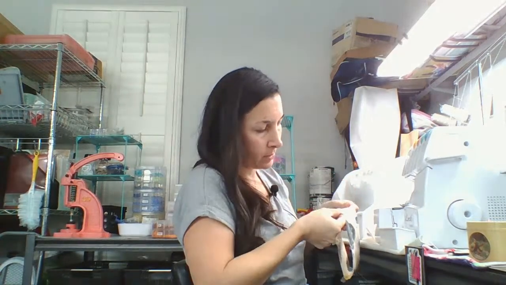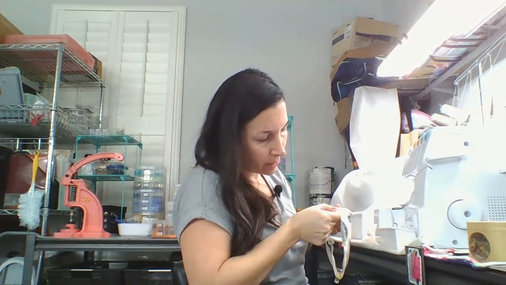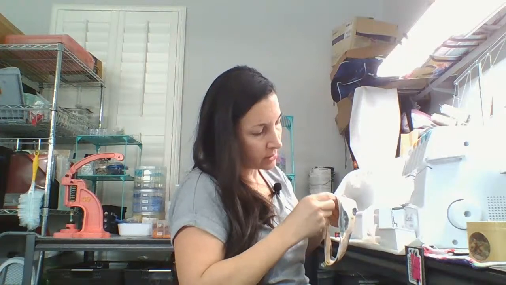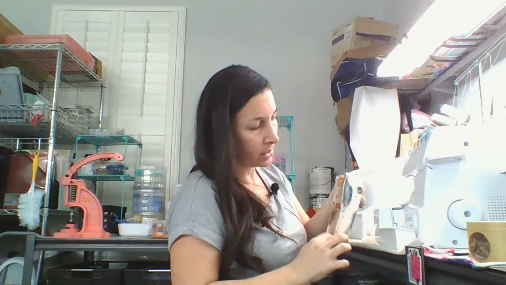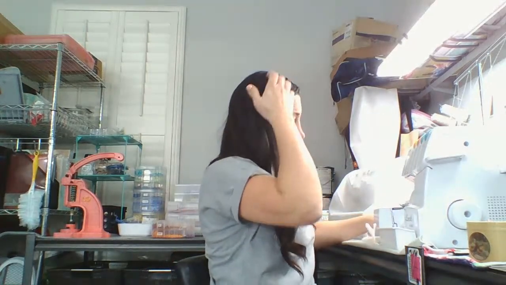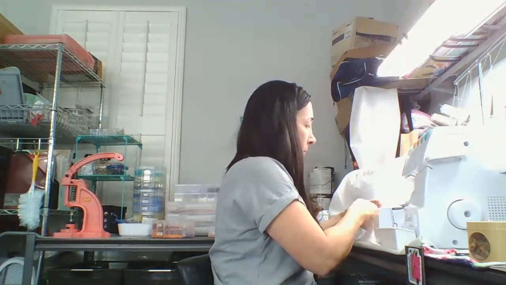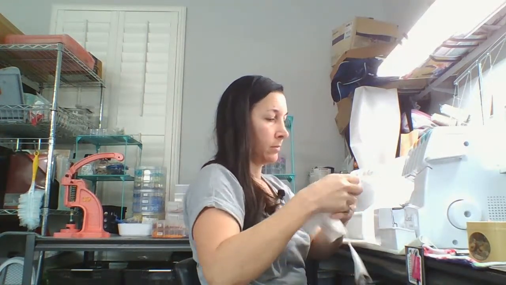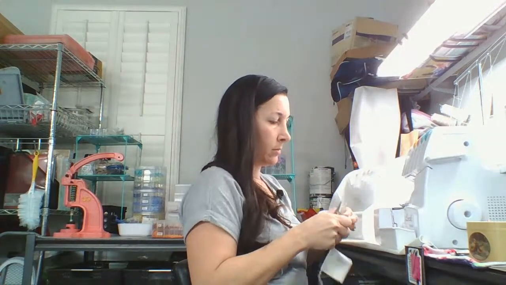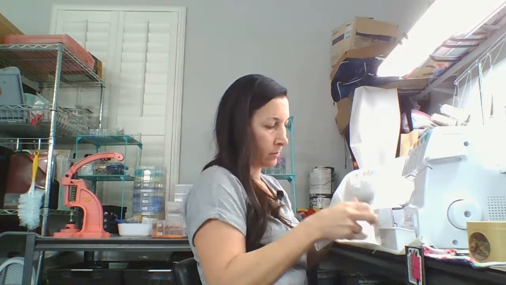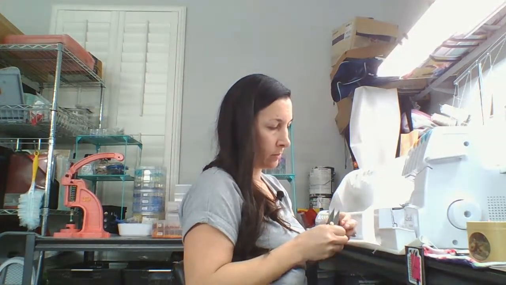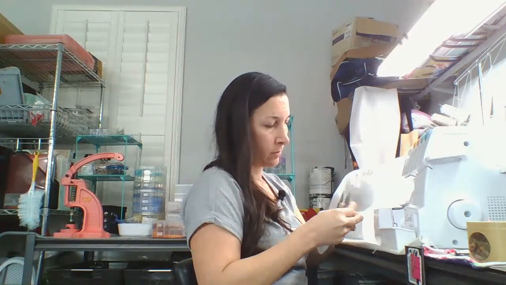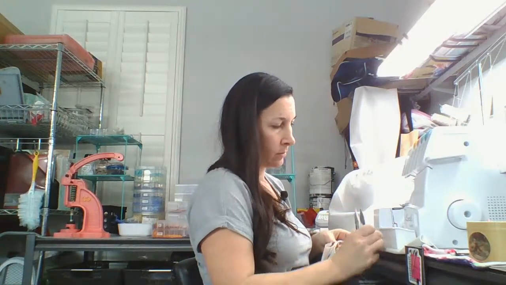But remember, you want them perfectly even, your raw edges, because if they're not, then when you go to sew them, you might miss a layer and then you'll have a hole. So you don't want that. So these go over here.